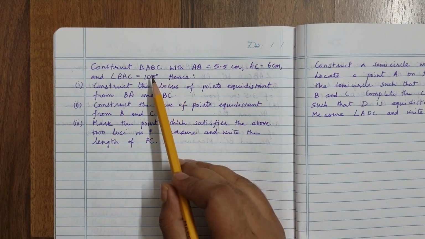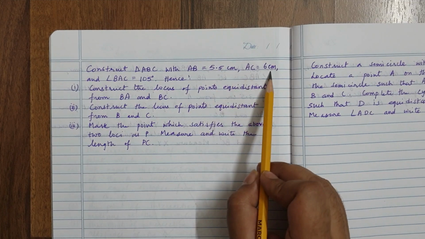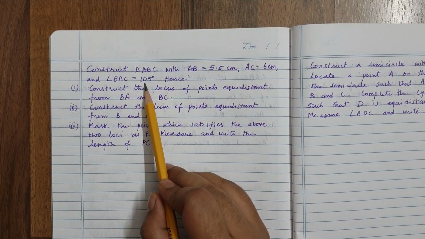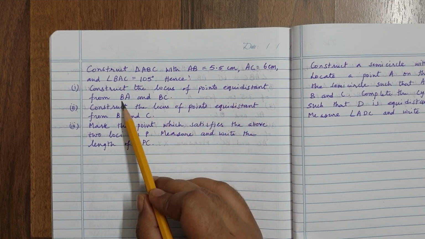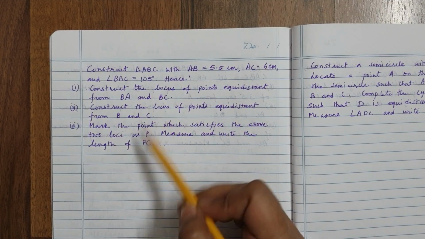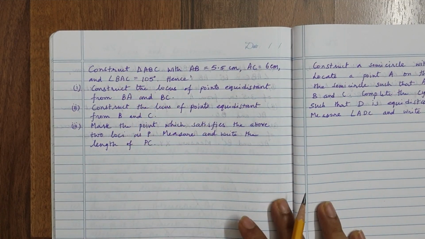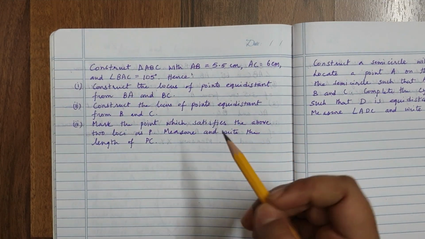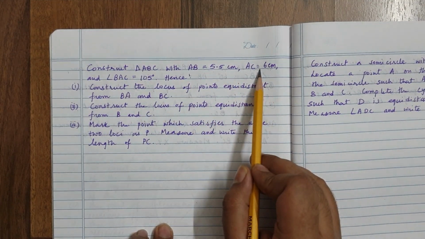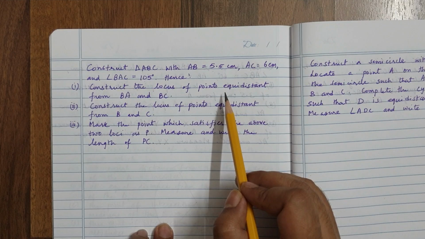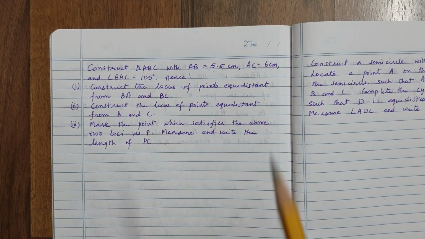Construct a triangle ABC with AB equal to 5.5 centimeter, AC equal to 6 centimeter, and angle BAC equal to 105 degree. Hence, construct the locus of points equidistant from BA and BC. Again, there are multiple subparts. We'll start with the construction of triangle ABC. Again, it's better to draw a rough figure. AB and AC length are given, and the angle A, which is angle BAC, is also given as 105 degree.